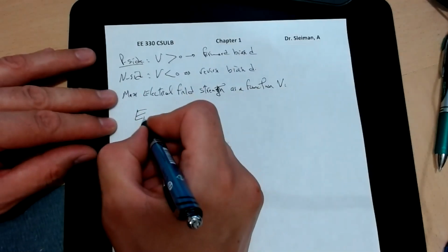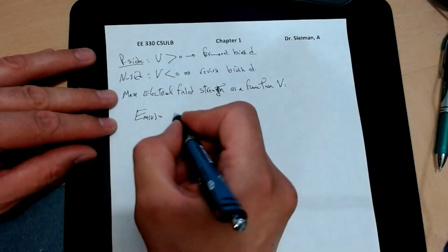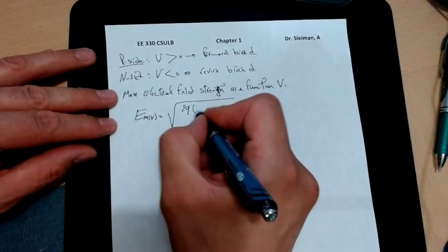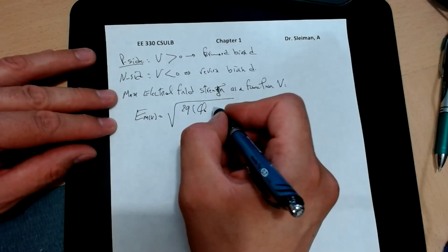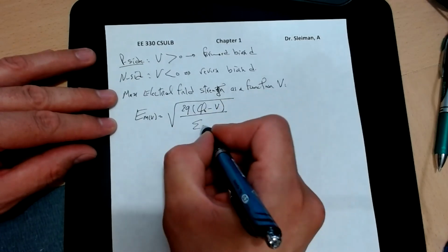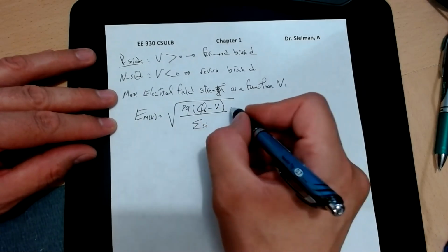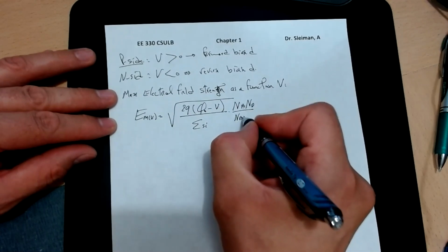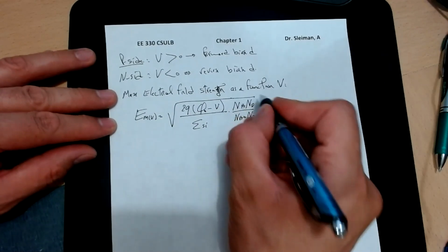So EMV is equal to the square root of 2Q (phi 0 minus V) divided by epsilon for the silicon, NA ND over NA plus ND.